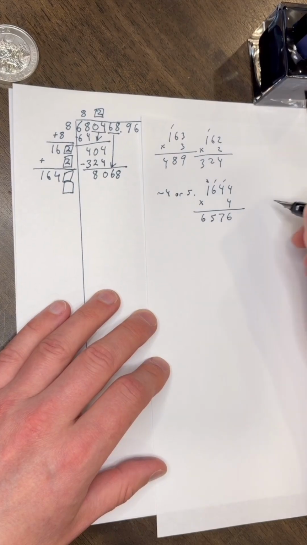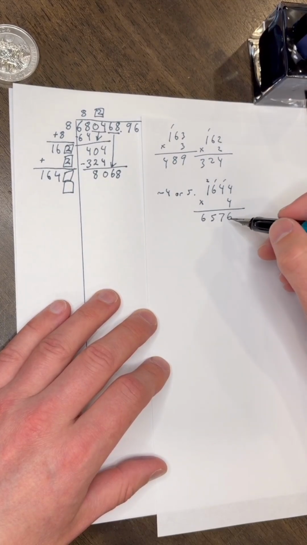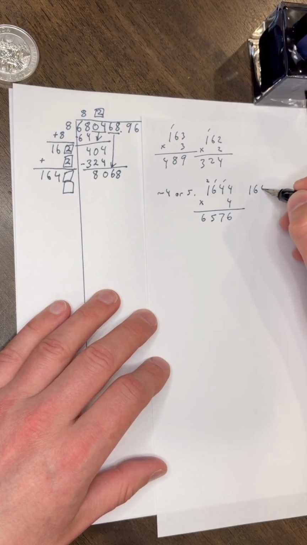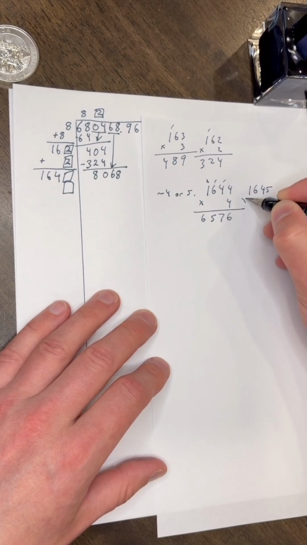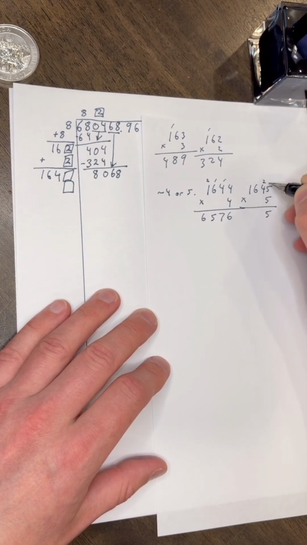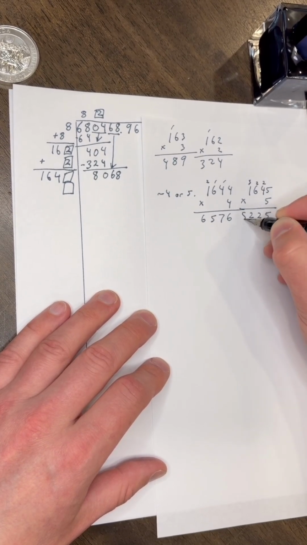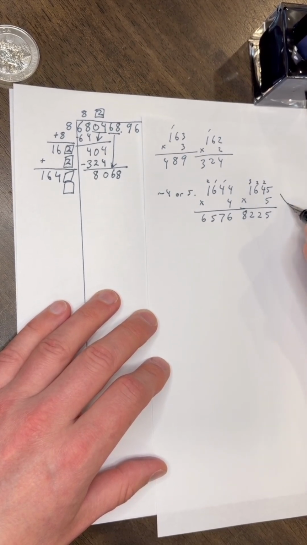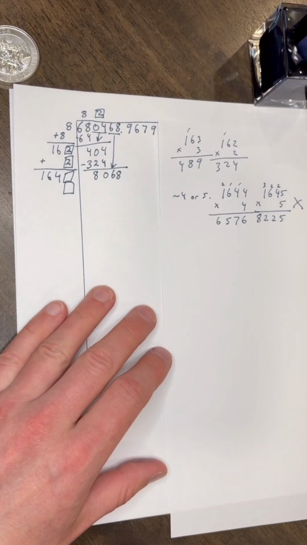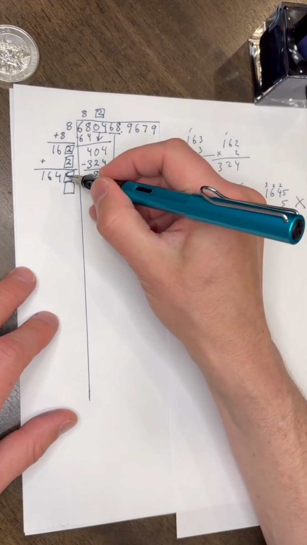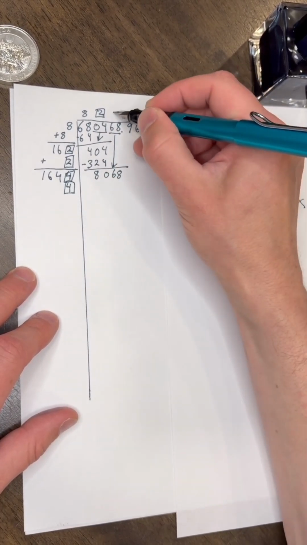And so 6576 does fit into 8,000. So that works. I was going to try 5 to check if maybe you can fit more into there. And 8,200, no, that's too big. It doesn't fit into 8,000. So that's why the next number in the square root can be 4.